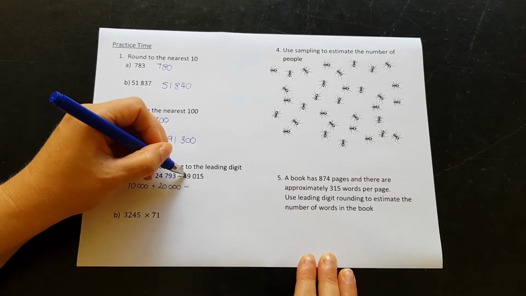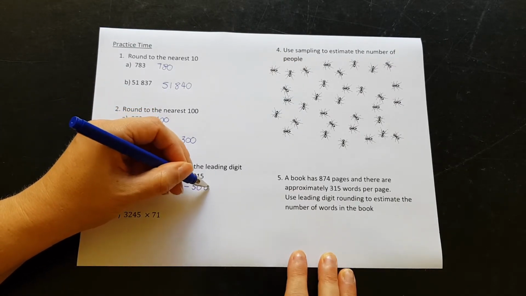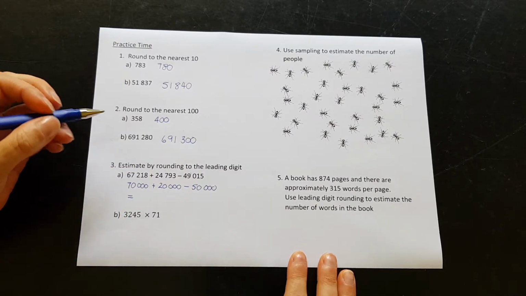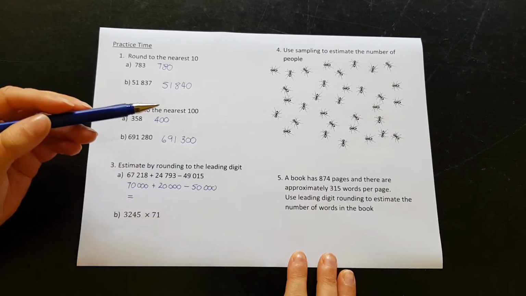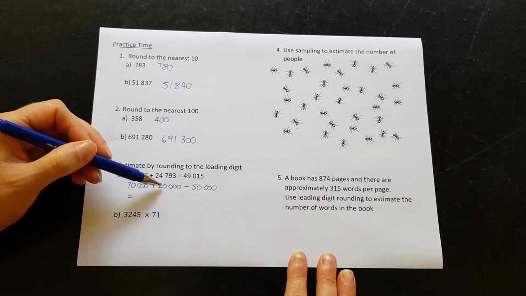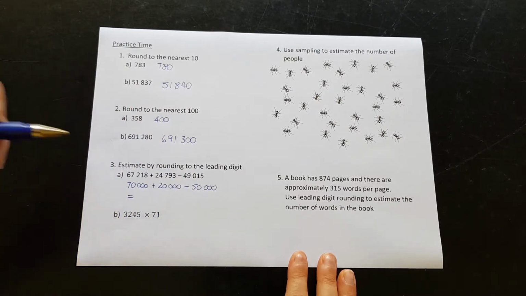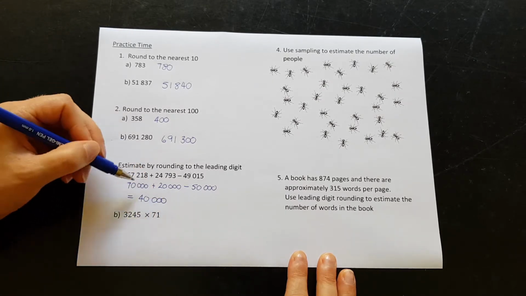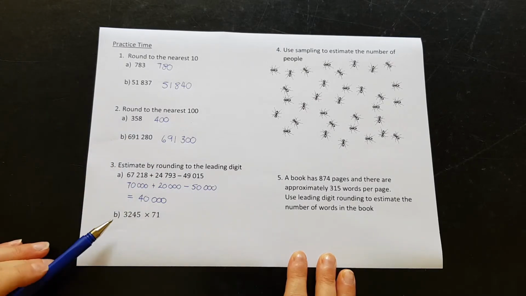Minus, my leading digit's a 4. The 9 is going to round that up to become 50,000. So, much simpler now. 70,000 plus 20,000 minus 50,000. 70 plus 20 is going to be 90,000, and 90 minus 50 is 40,000. So you can go 7 plus 2 is 9, 9 minus 5 is 4, and then just all the thousands.